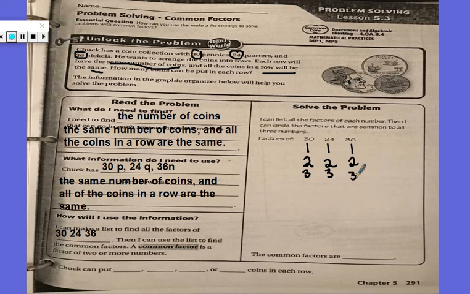Now we're going to start to get to the numbers that they will not necessarily have in common. So when we go to the number 4, 4 times 6 is 24, and 4 times 9 is 36, but 4 times nothing can get to 30. Then let's go to the next number, 5. 5 times 6 is 30, but 5 cannot go into 24 and 5 cannot go into 36.